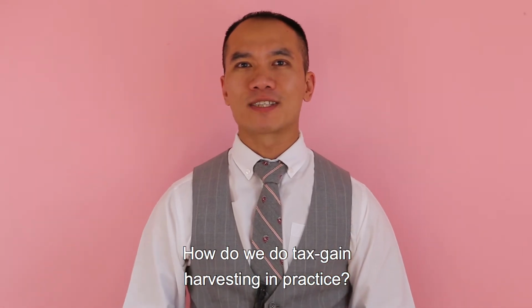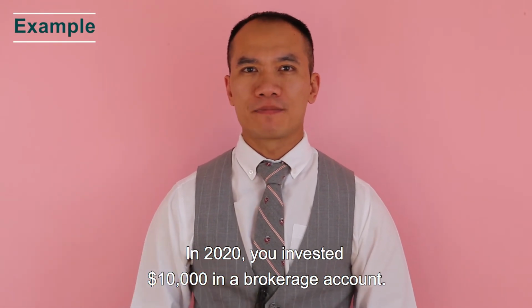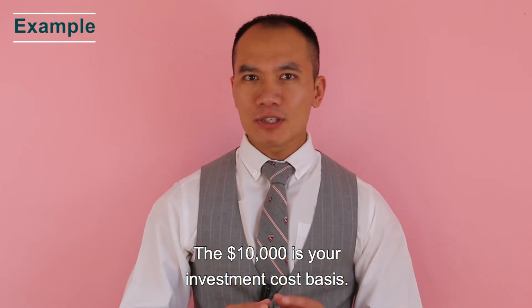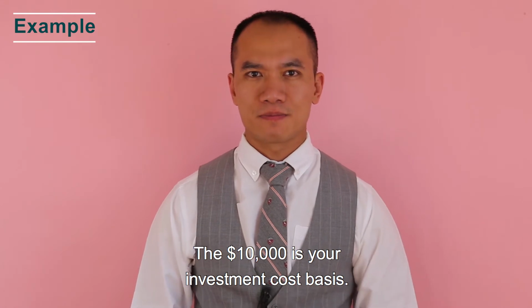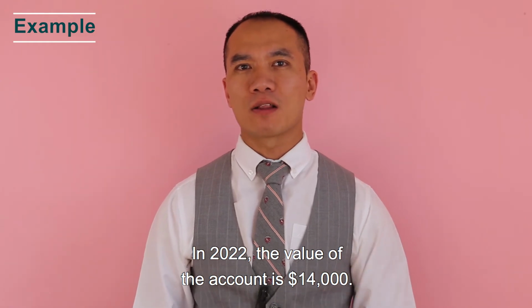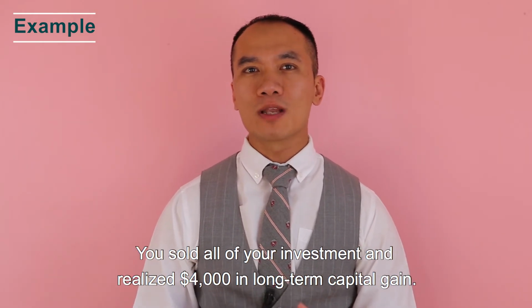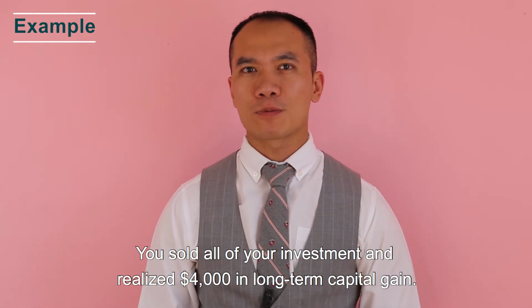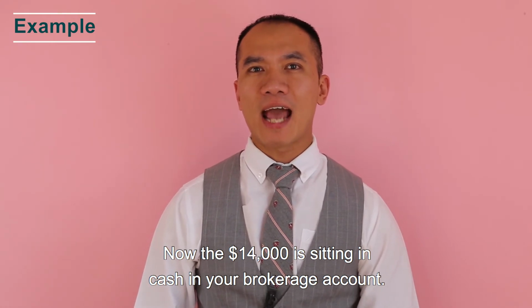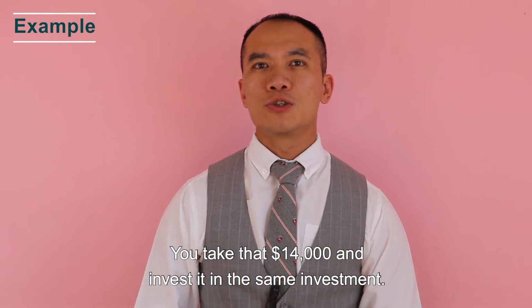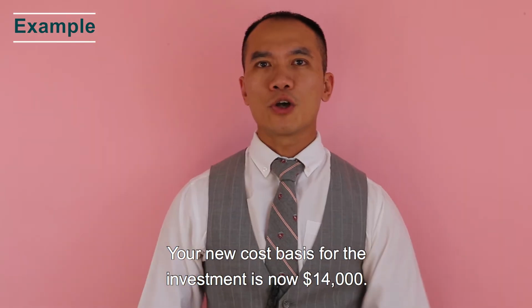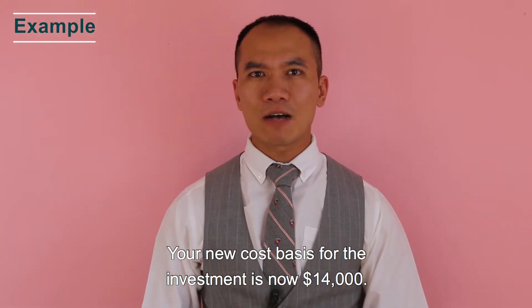How do we do tax gain harvesting in practice? In 2020, you invested $10,000 in a brokerage account. The $10,000 is your investment cost basis. In 2022, the value of the account is $14,000. You sold all of your investment and realized $4,000 in long-term capital gain. Now, the $14,000 is sitting in cash in your brokerage account. You take that $14,000 and invest it in the same investment. Your new cost basis for the investment is now $14,000.